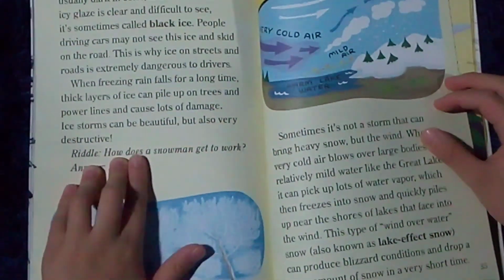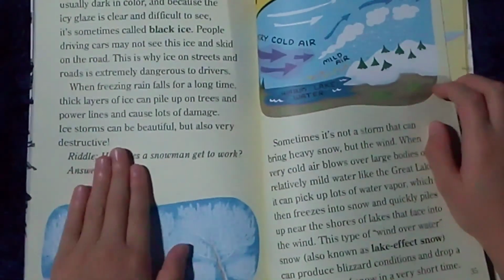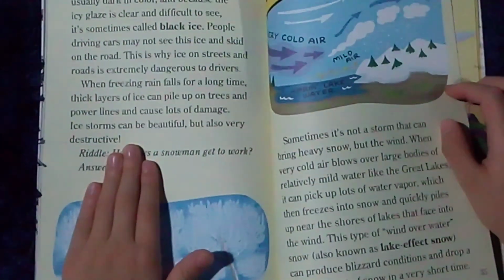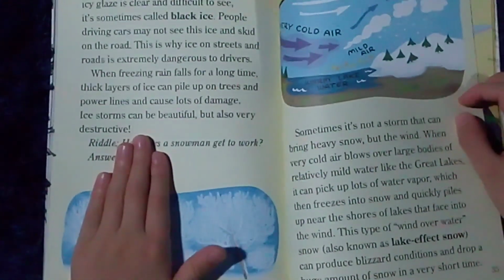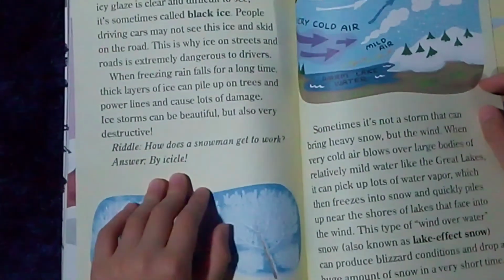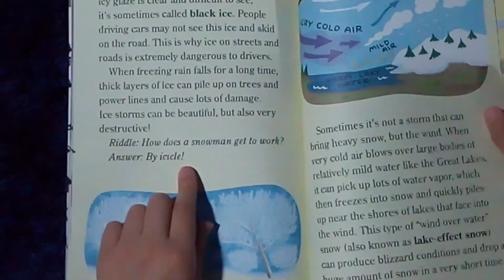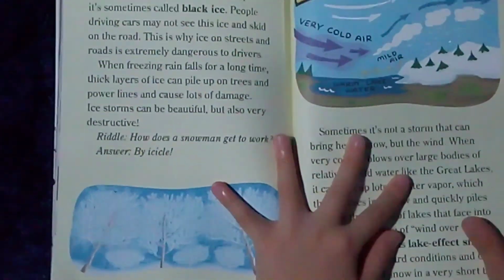Here's a riddle. How does a snowman get to work? Guess in 10 seconds. Good job. You got it? That's the answer. Bicycle. Okay.